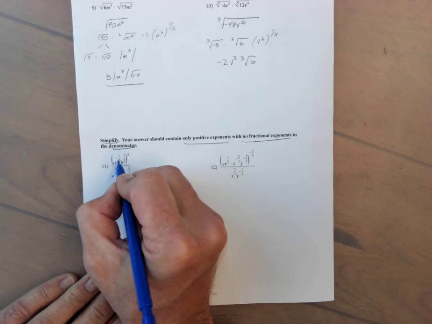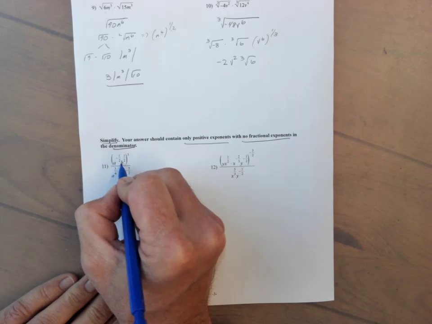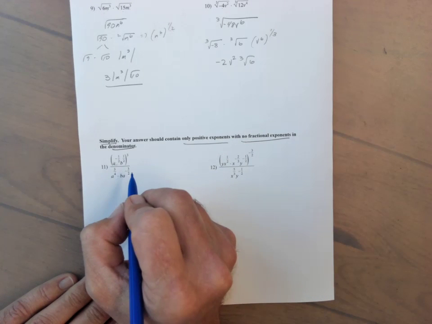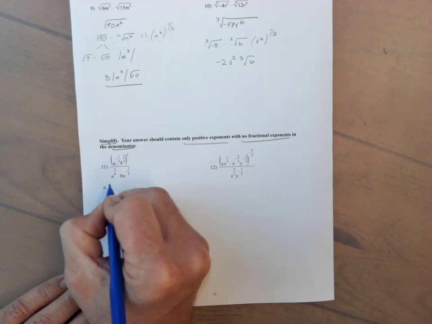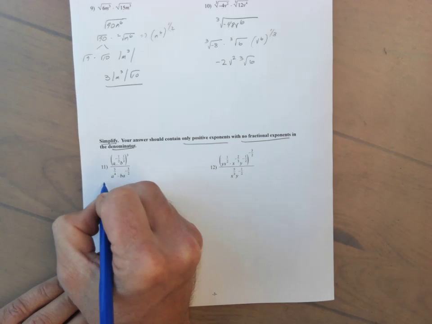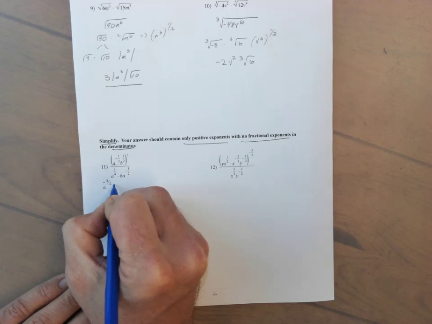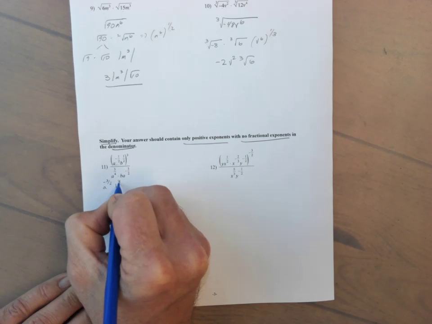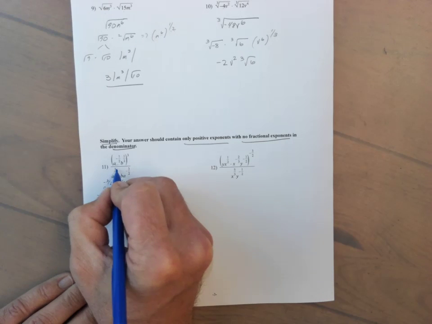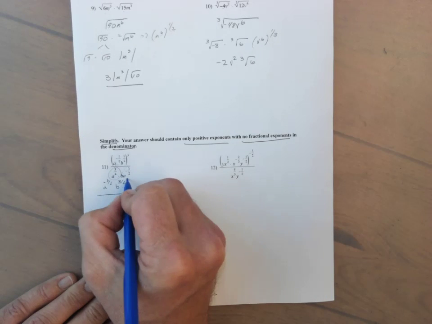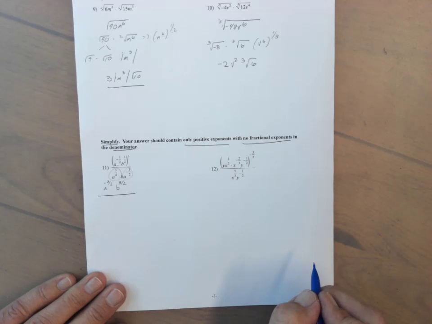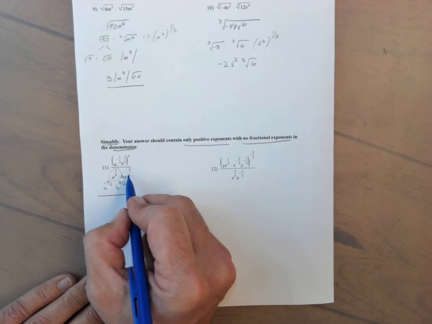So we're going to multiply and we can distribute because inside our parentheses we're multiplying. So we have a negative 1/2 times 3 is negative 3/2. And then b to the positive 3/2. In our denominator, notice we have an a to the 3/2 times an a to the 3/4 rather, and an a to the negative 3/2.